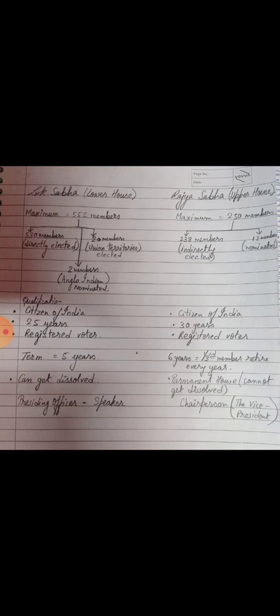And in Rajya Sabha you can see maximum strength is 250 members, out of which 238 members are indirectly elected by the citizens, because we are directly electing the Lok Sabha members. They are going and electing the members of Rajya Sabha. So it is indirectly elected. And 12 members are nominated by the President. Who are these 12 members?